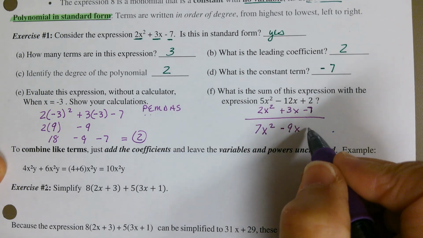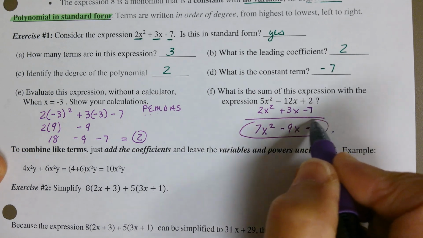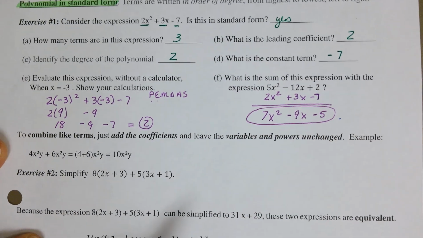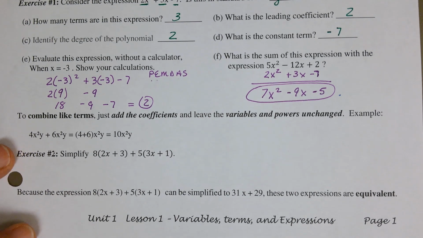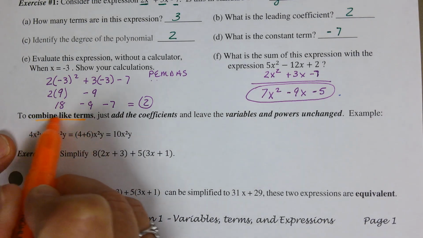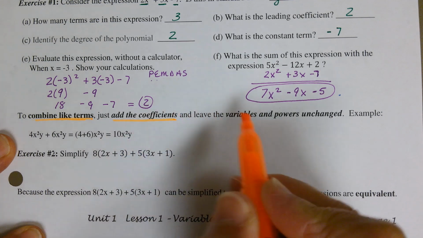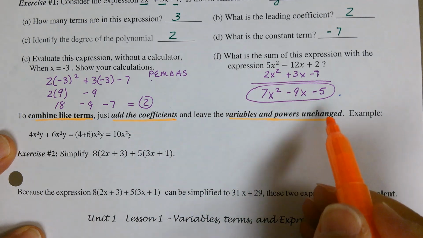And positive 2 and negative 7 is negative 5. To combine like terms, we just add the coefficients and leave the variables and powers unchanged.